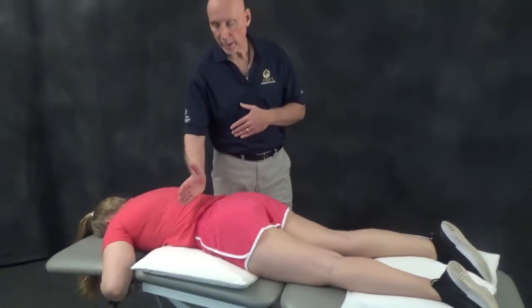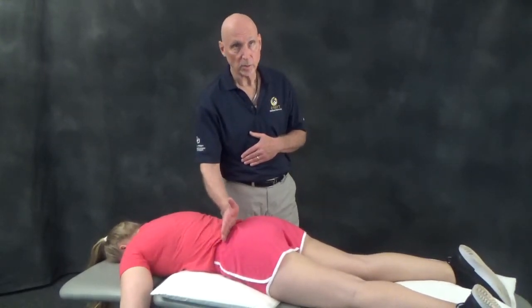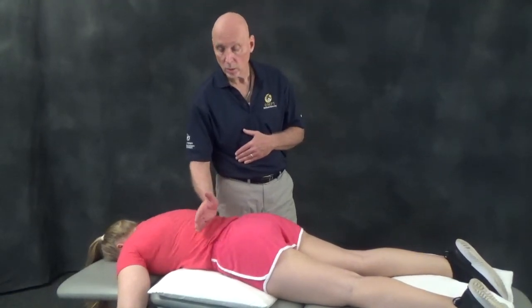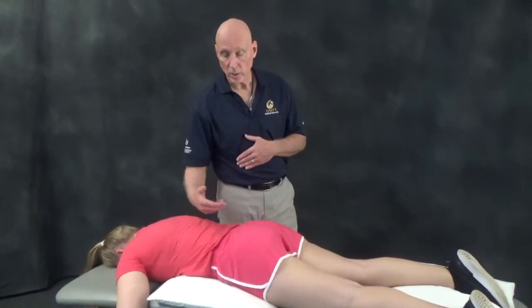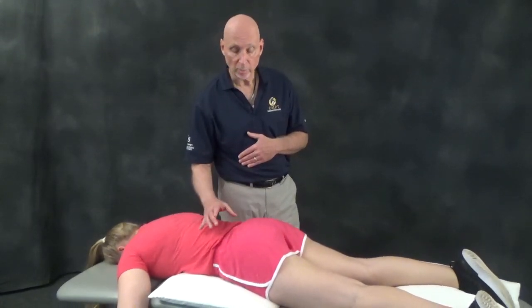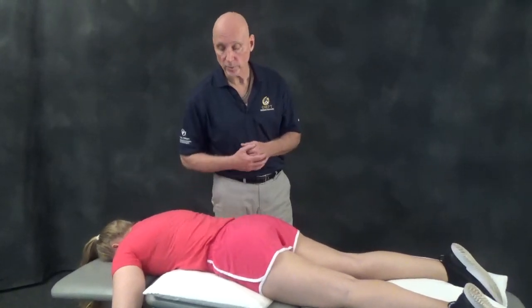We should work at about 30 seconds per segment with both the grade 1 and then the grade 2 oscillatory pressures in an effort to reduce discomfort through neuromodulation and perhaps mobilize some of the fluids that are associated with the pathologies that I just mentioned.